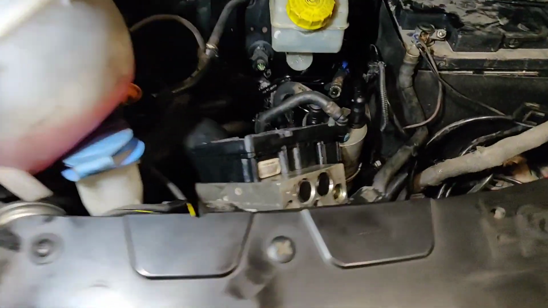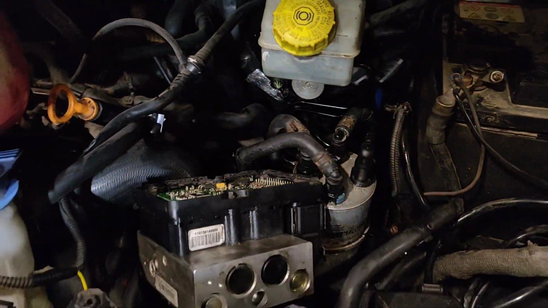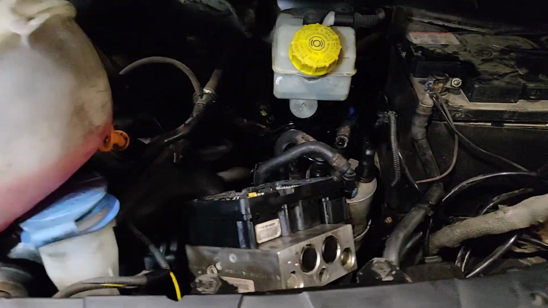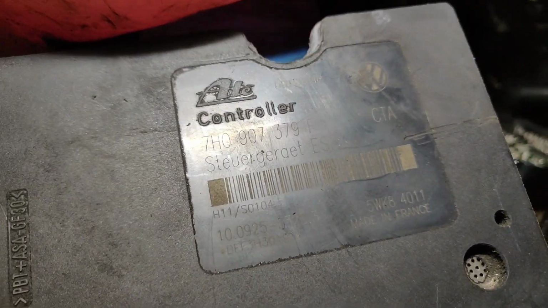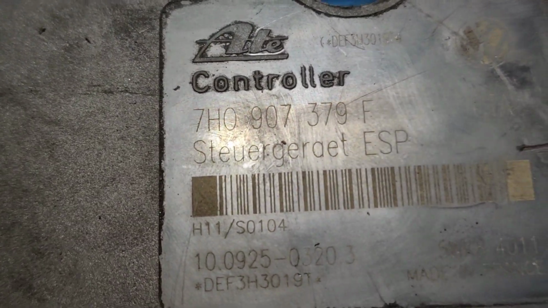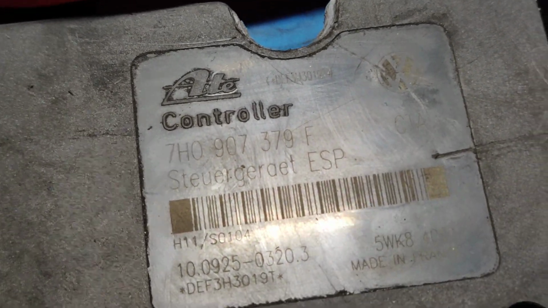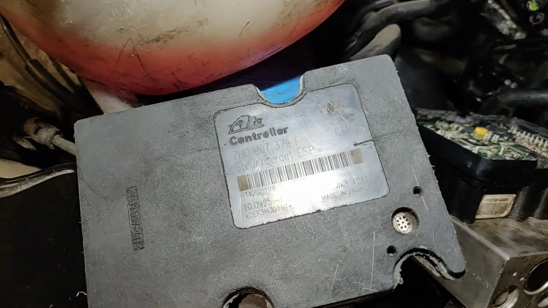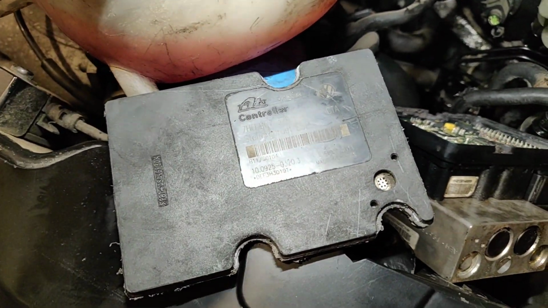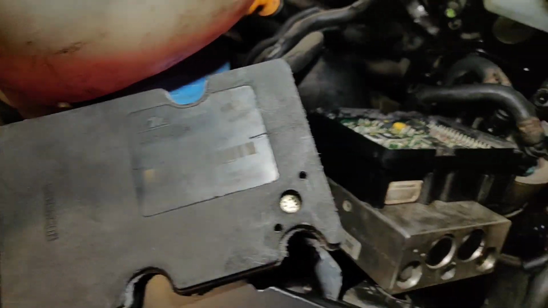So we already swapped it over, and as you can see, we have another module installed. It's a very interesting thing. This is the original one, and you have a long code, 7H09073779F. We installed one where the last letter was different, the D, I reckon. And yes, you can swap it over. You need to find the list of swappable control units, which can be installed from another car or whatever, but you have to make sure the long number is the same.